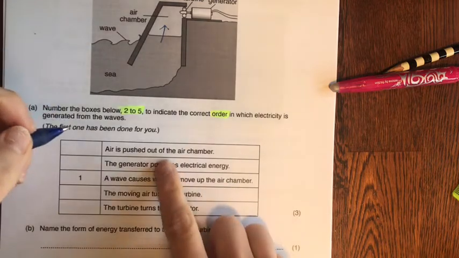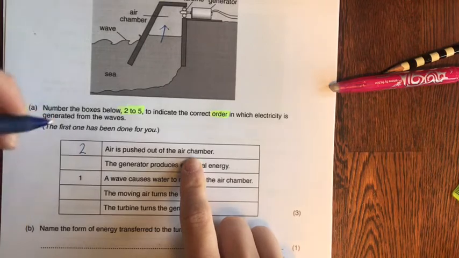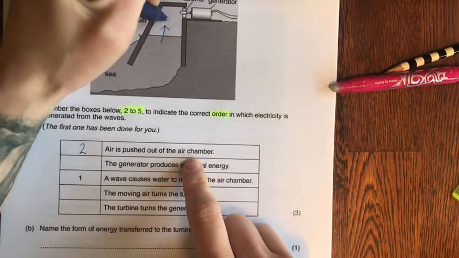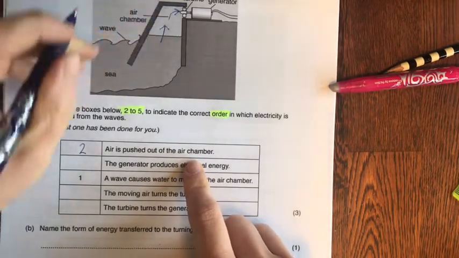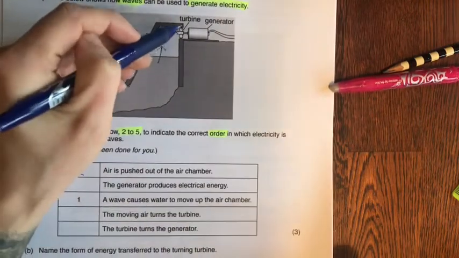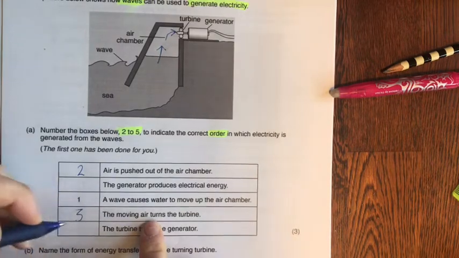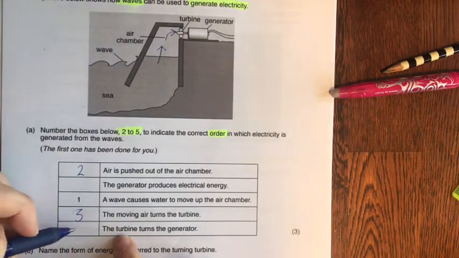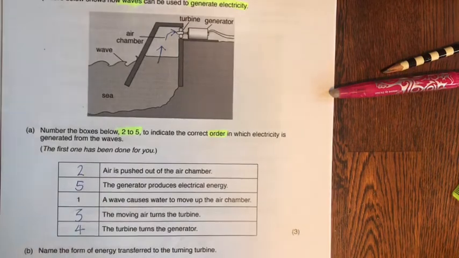So air is going to be pushed out of the chamber, obviously, because if you've got water pushing up, it's going to push the air out. So if you look, the only way it can come out is up here where the turbine is, which means that the air is going to turn the turbine, and then the turbine is linked to the generator. So the turbine is going to turn the generator, and the generator is what produces electricity.